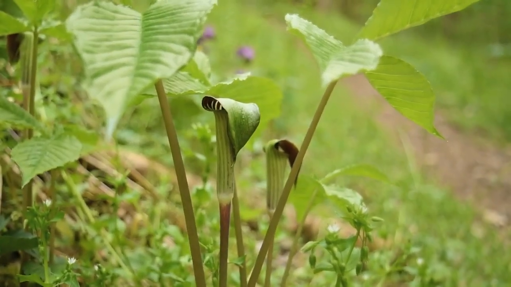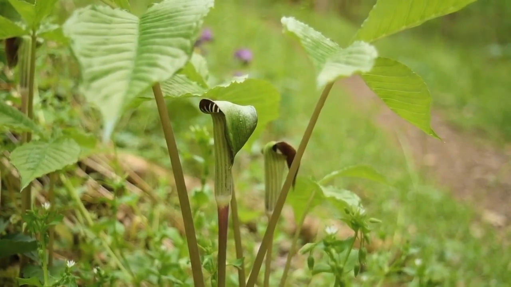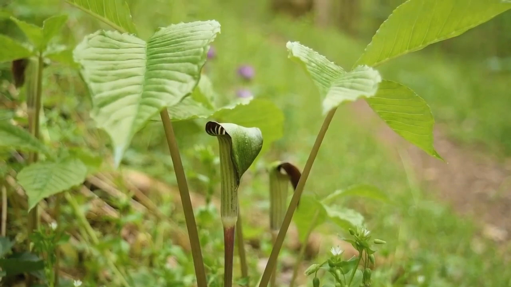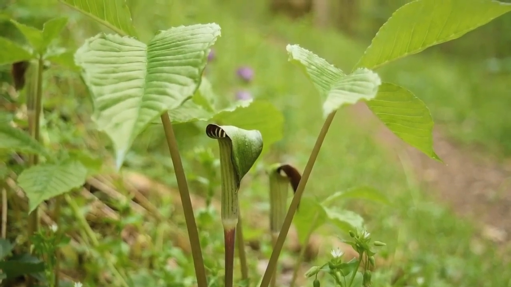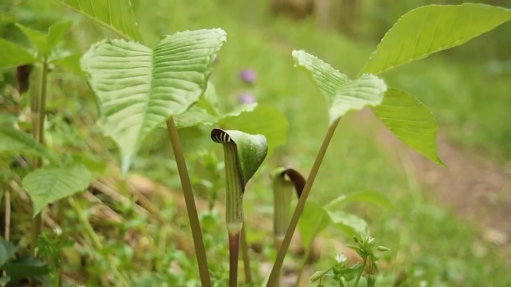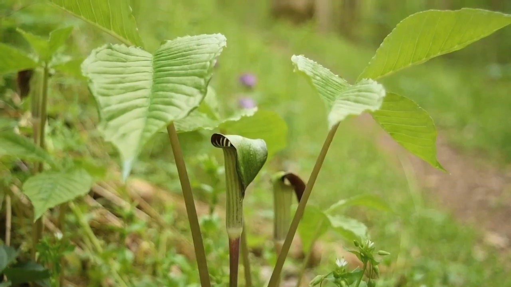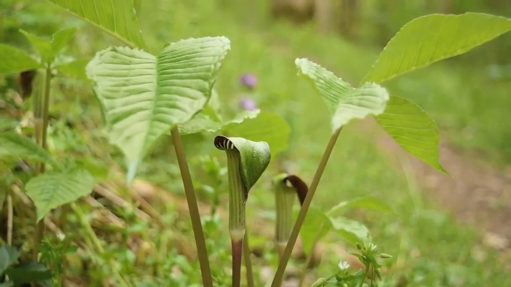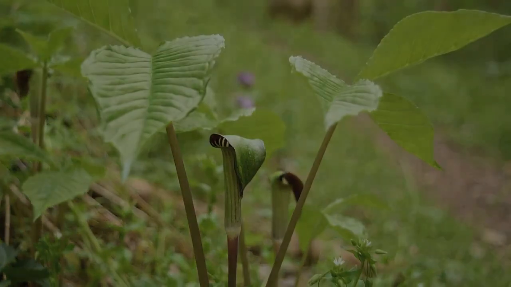Jack in the Pulpit is typically monoecious, meaning that it has both male and female parts and can self-pollinate. But it is occasionally pollinated by gnats and thrips as well. But it can actually change its gender, and it usually does this in response to its age and growing conditions. And this changing sexual pattern is referred to as paradioecious.